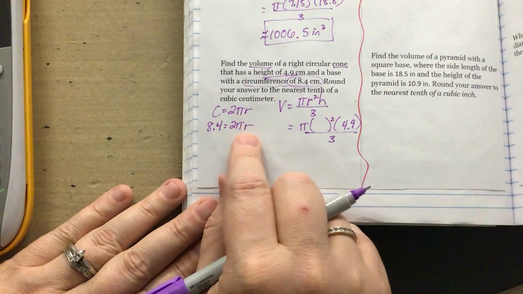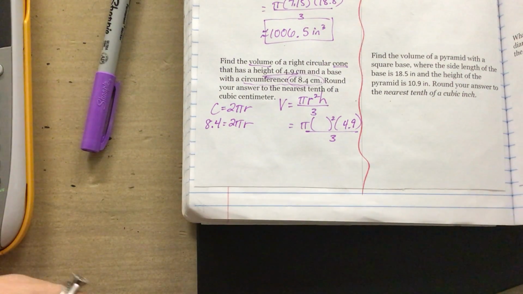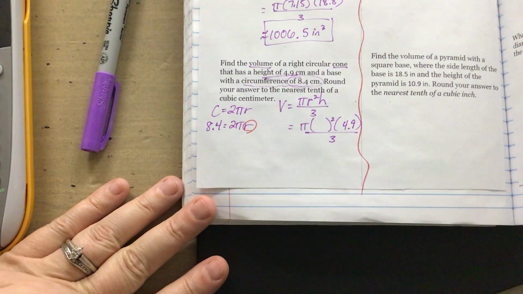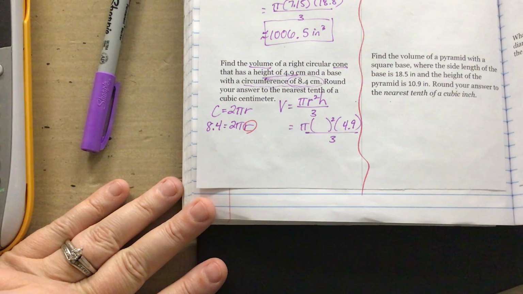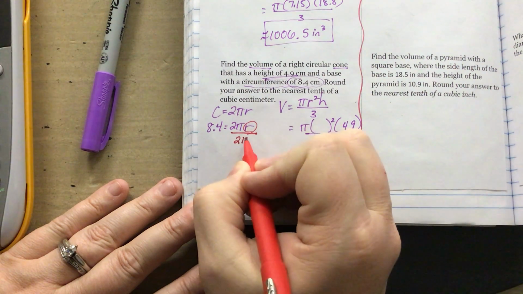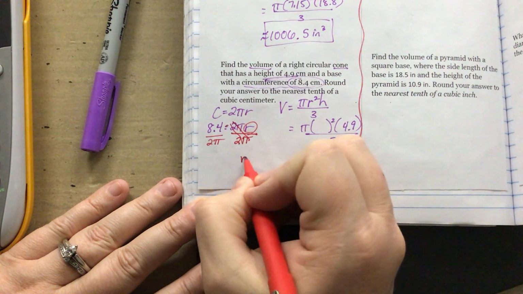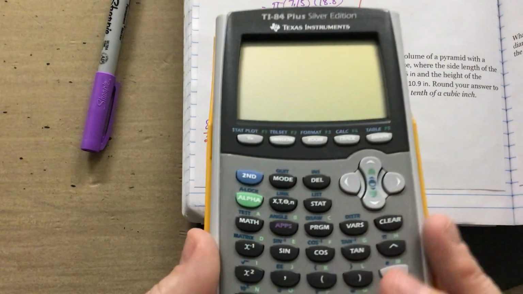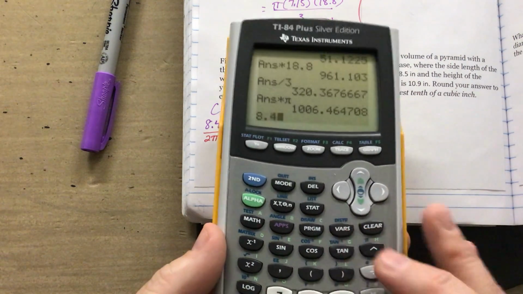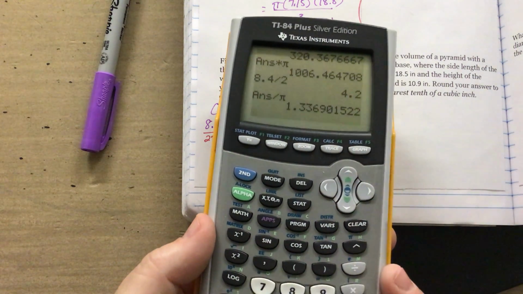So how do I figure out what r is in this problem? What do I need to do? How do I get r by itself on the right side? I need to divide by 2 and pi, right? So if I divide both sides by 2 pi, I'm going to take my calculator, I've got to turn it on first, sorry about that. 8.4 divided by 2, and then I'm also going to divide it by pi. So I get my radius.